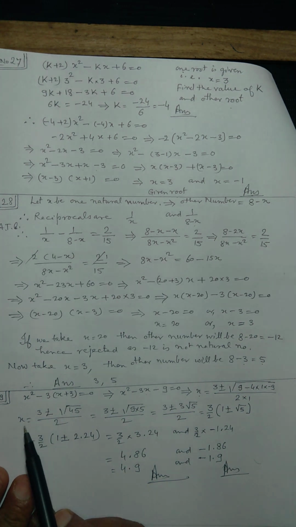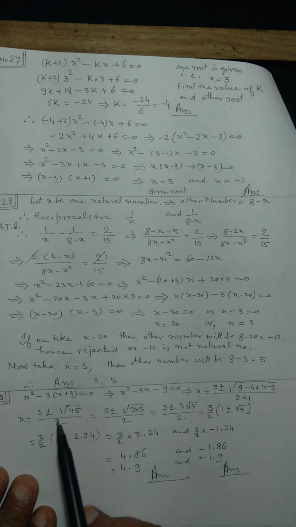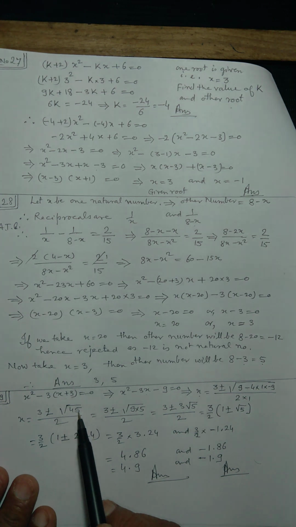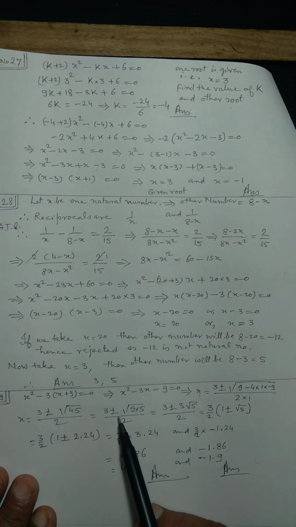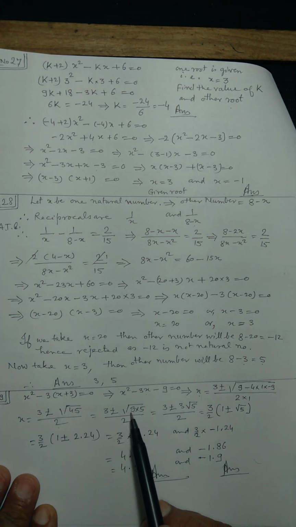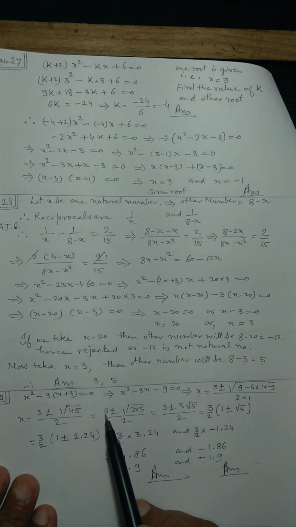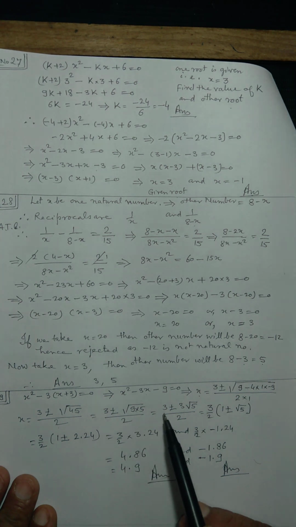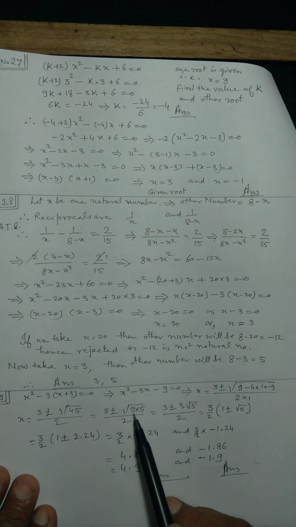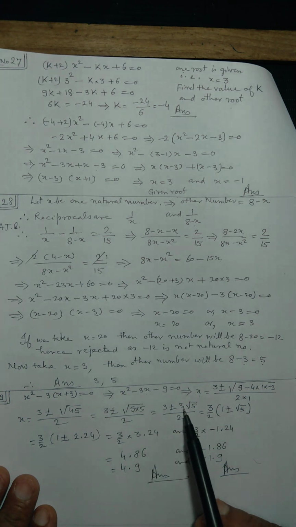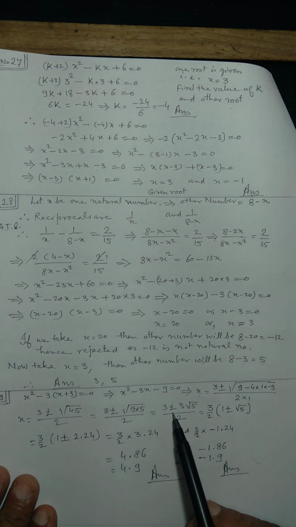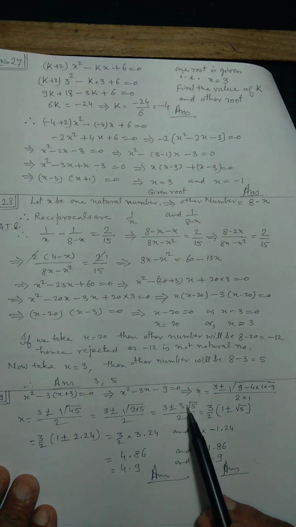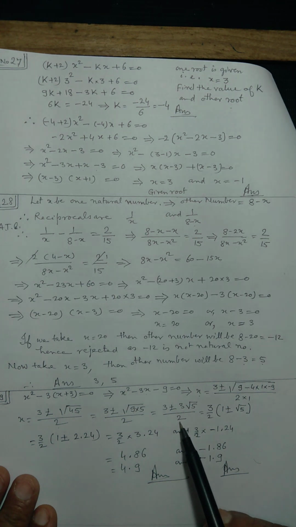So here I have written x is equal to 3 plus minus root 45 by 2. Now again I have split this 45 as 9 into 5. So 3 plus minus root of 9 into 5 by 2. Here I have taken the square root of 9, that will be 3. So 3 plus minus 3 root 5 divided by 2.